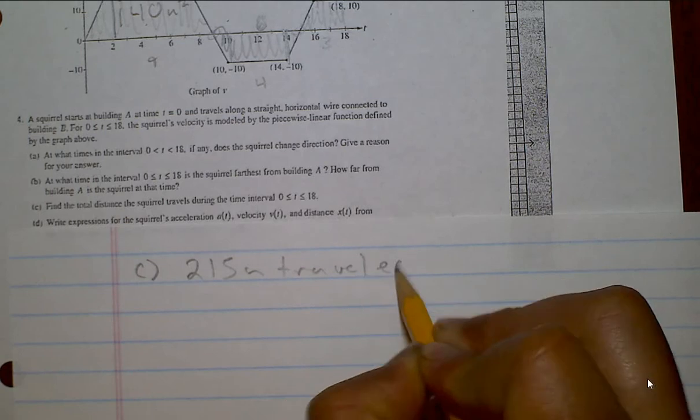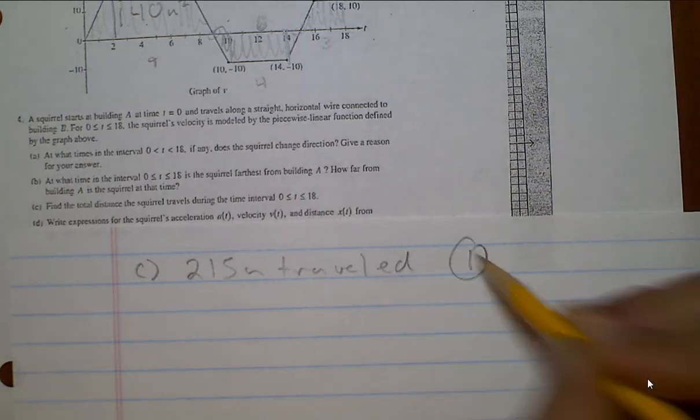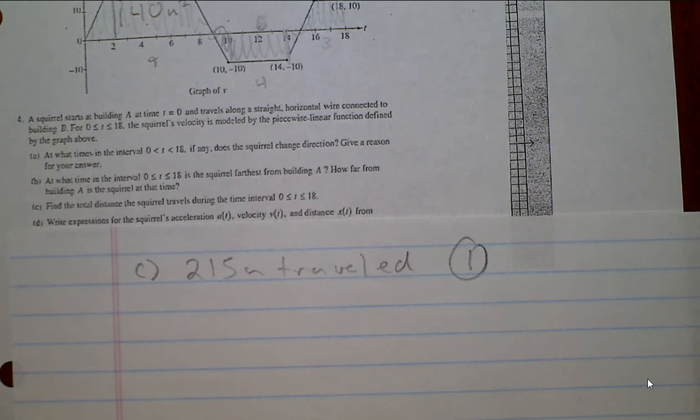Sorry guys, this is only worth 1 point. Go ahead and grade your papers. Okay, out of 1 point. You can put the number correct out of 1 point. Sorry if I didn't make that clear.